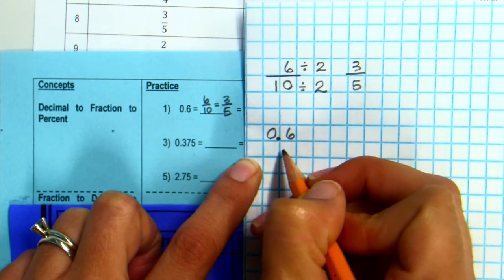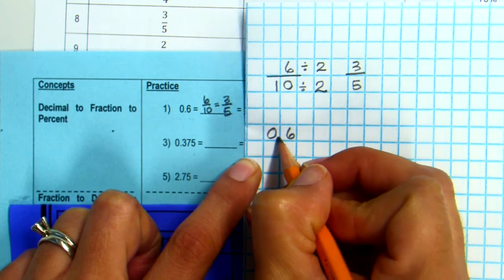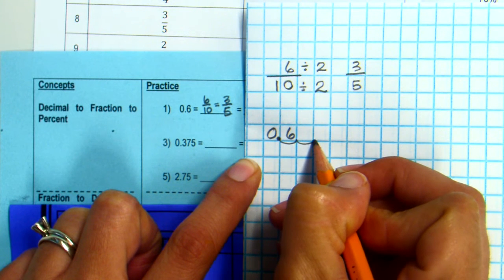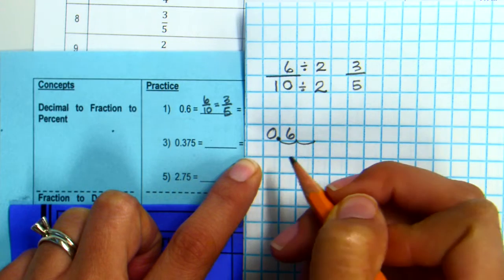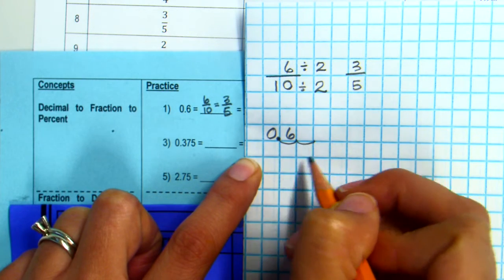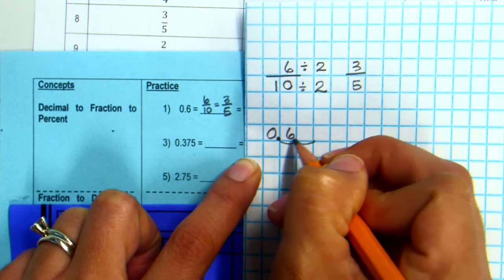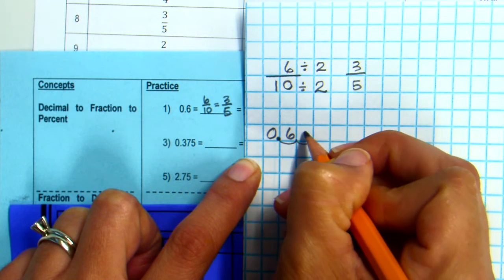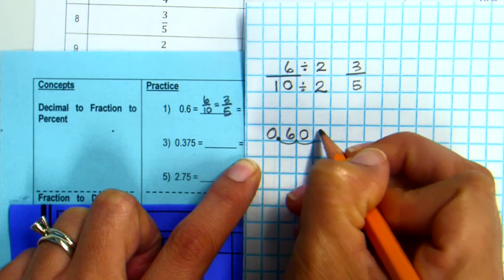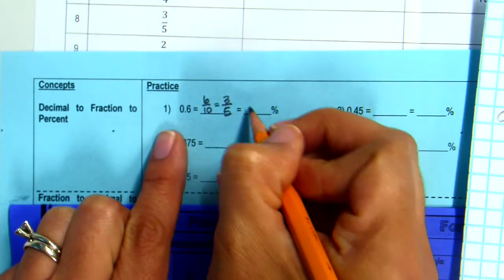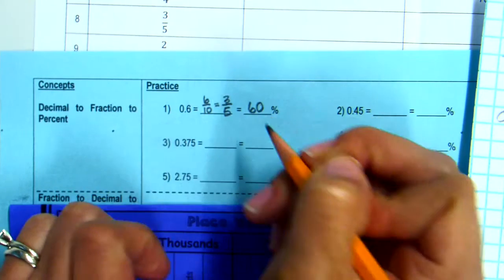When you multiply a number times 100, it's like you're just moving the decimal point 2 places to the right, okay? And if it doesn't have a decimal point, you just need to add 2 zeros to the right. When you don't have enough numbers to move the decimal, you need to add 0. And then you write the percent sign, okay? So your answer here will be 60%.